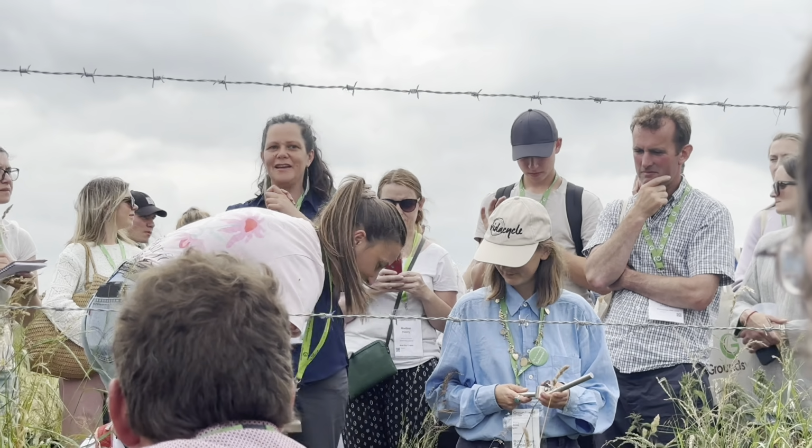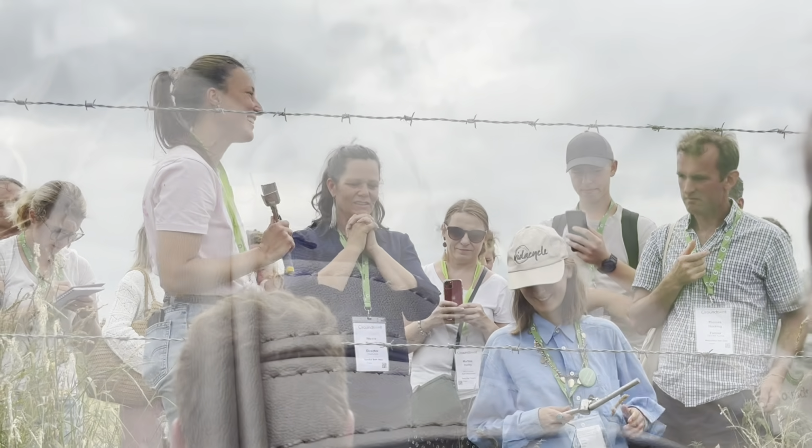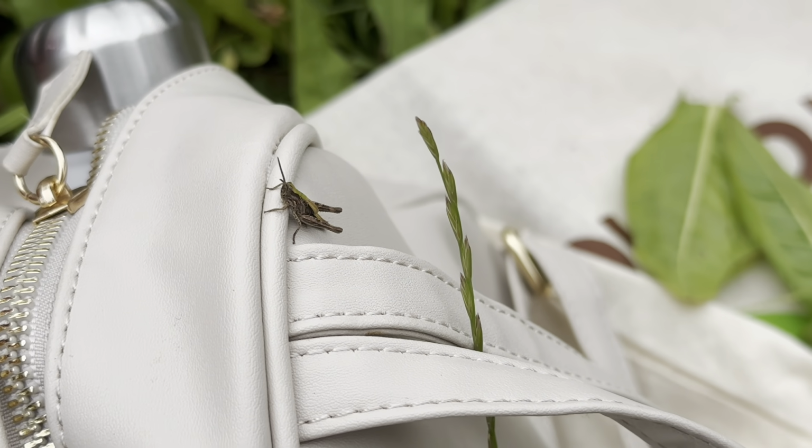Who wants to sample nettles? I already got really stung when we were doing the hole, so I'm not that keen. So should we do it in there?